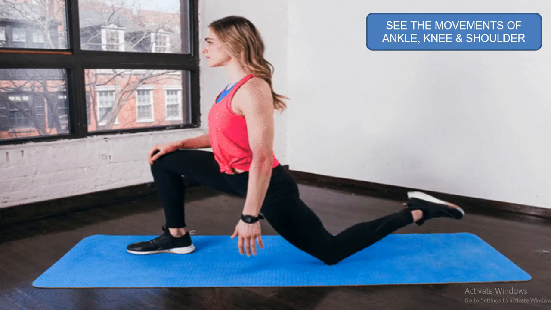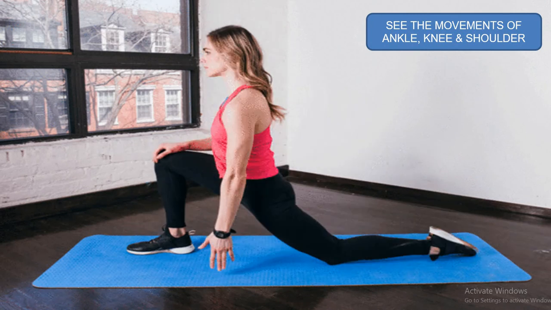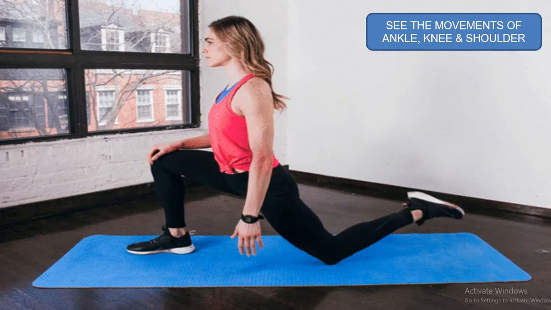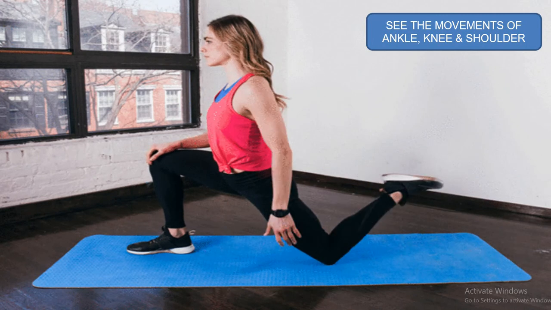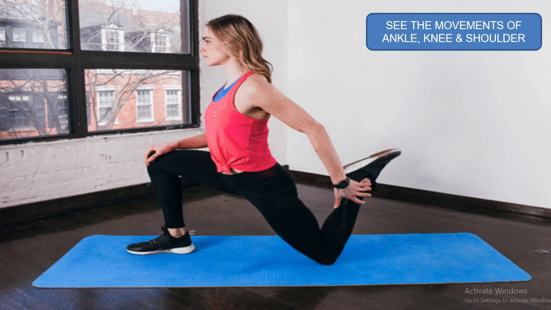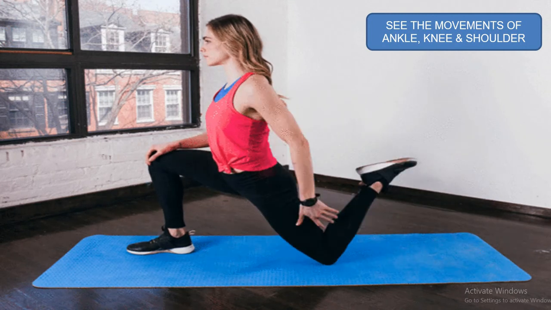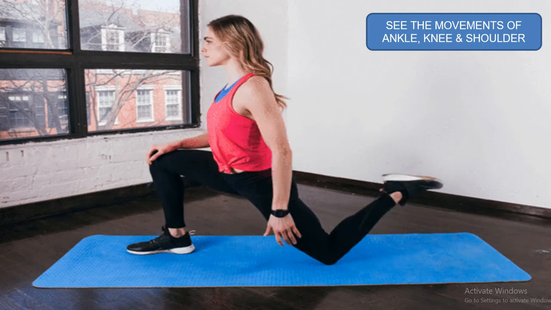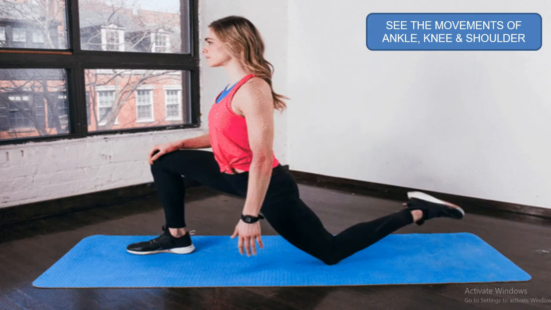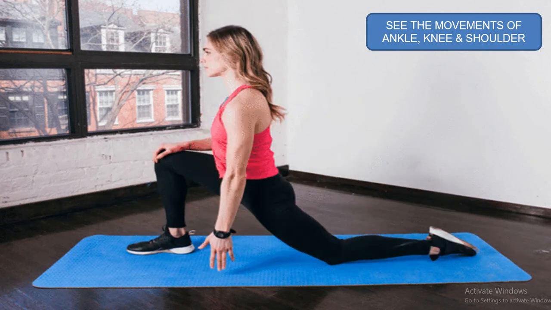Similarly, see the movements of ankle, knee, and shoulder. This is only the movement. The ankle, knee, and shoulder are moving, but since the girl is not moving from one place to another, she is at the same place. It is the movement, not locomotion. I hope the difference is clear.